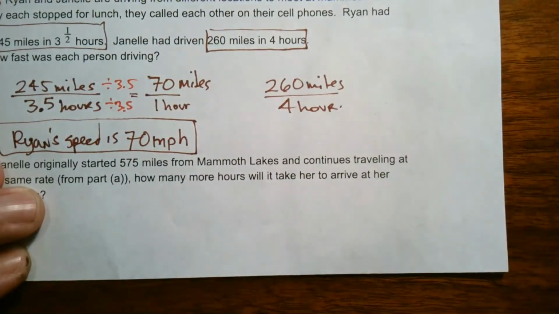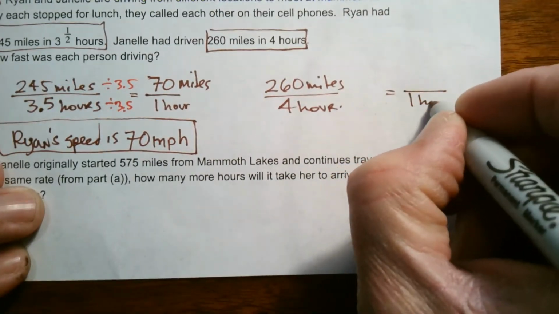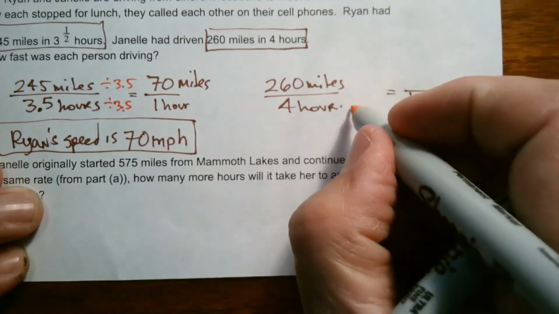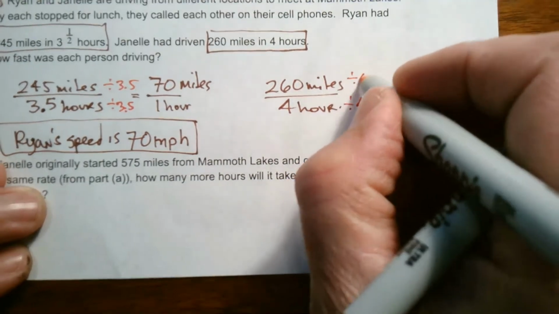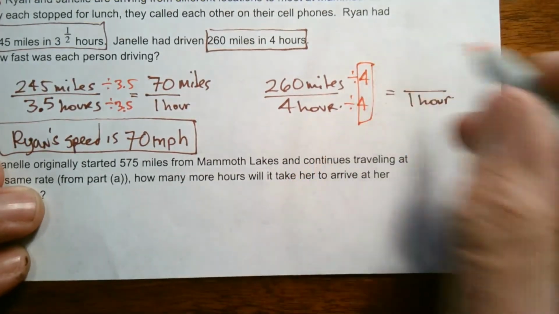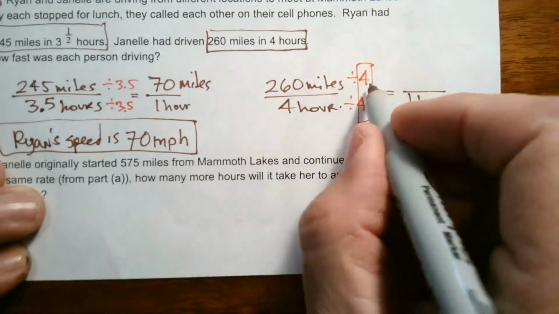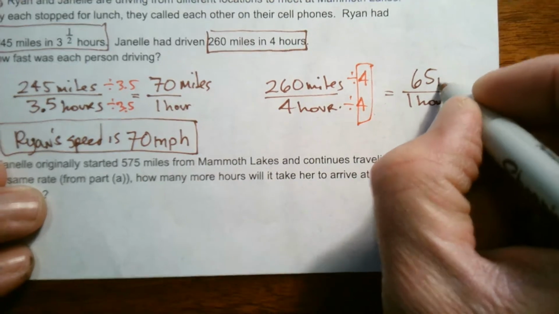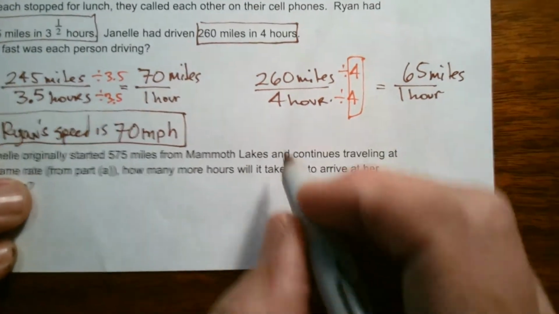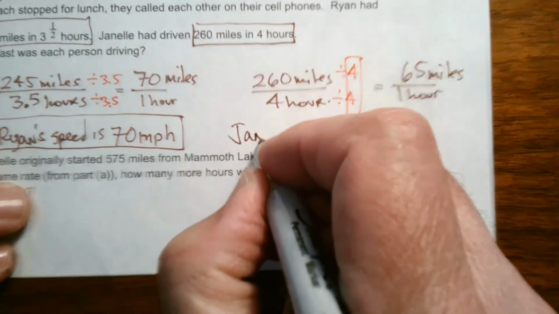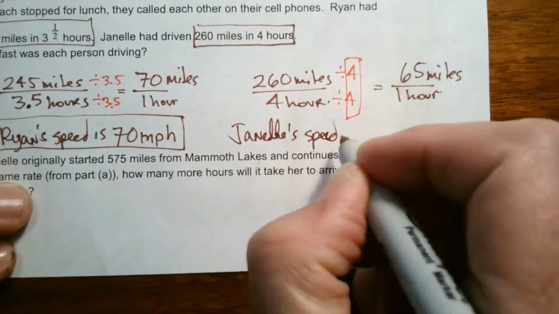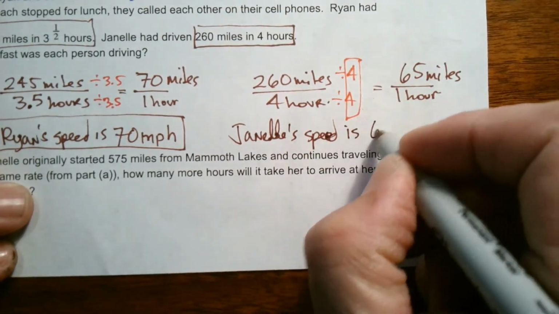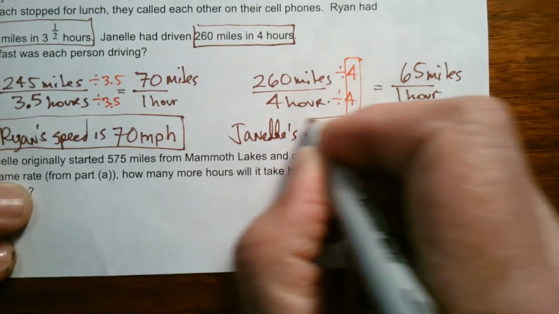Okay. So for Janelle, same thing, right? But this time, I want my denominator to be 1 hour. That's how I get a unit rate. To do that, divide by 4. 4 divided by 4 is 1. So what you do to the bottom of the fraction, you always do the top. It's dividing by that giant 1. Okay, so 260 divided by 4 is 65. So she goes 65 miles in that 1 hour. So we would say for Janelle, Janelle's speed is 65 miles per hour.